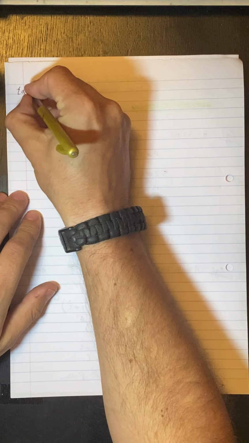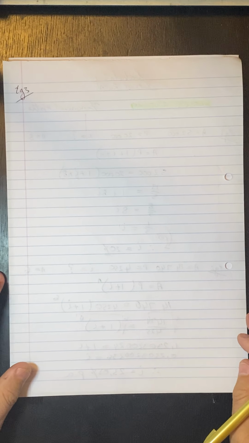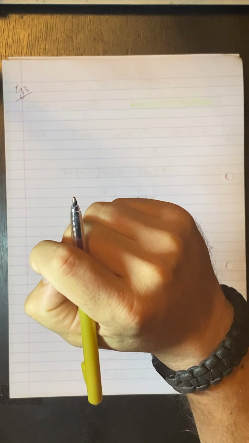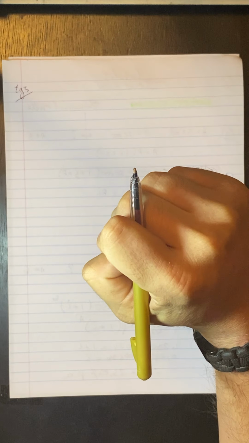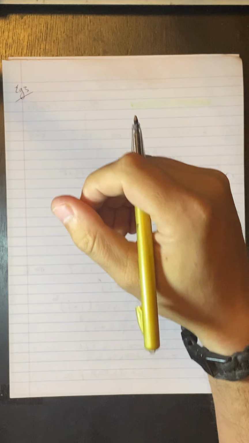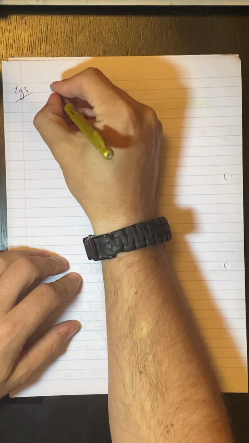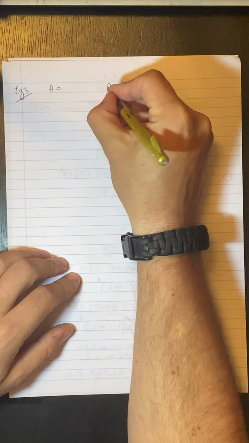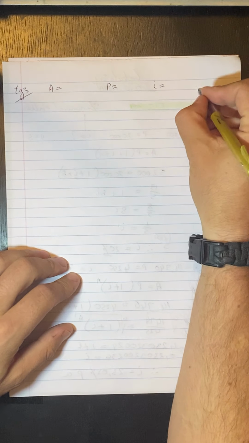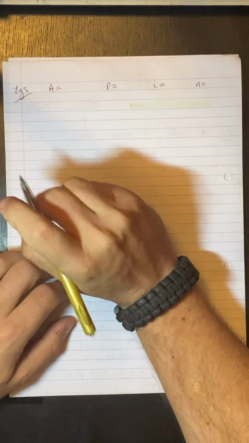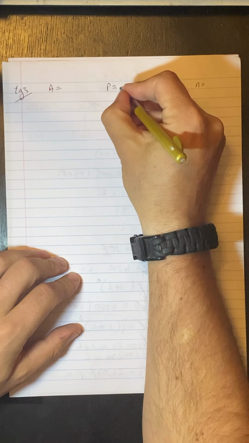Then example 3. Example 3 is saying an investment scam offers to treble a deposit of 50,000 in 3 years. What compound interest rate per annum is the scam supposedly offering? So A equals, P equals, i equals, n equals. So we're starting off with a deposit of 50,000 here.